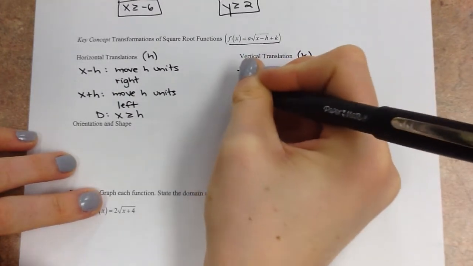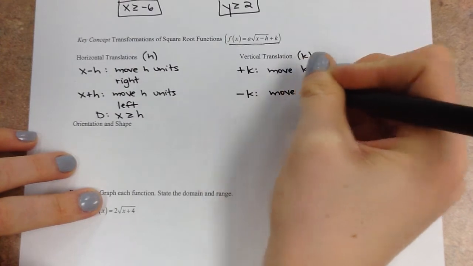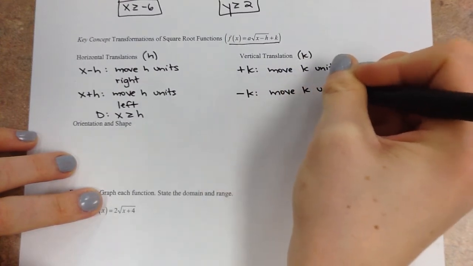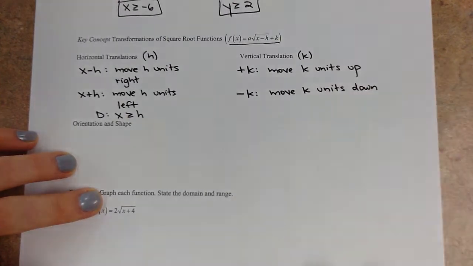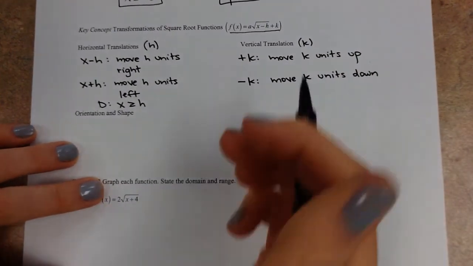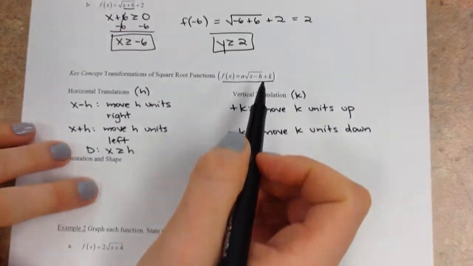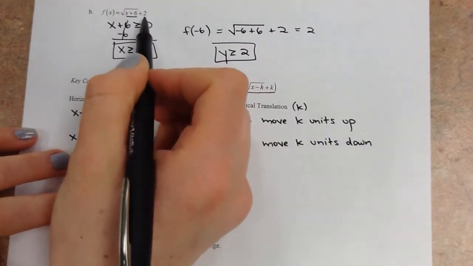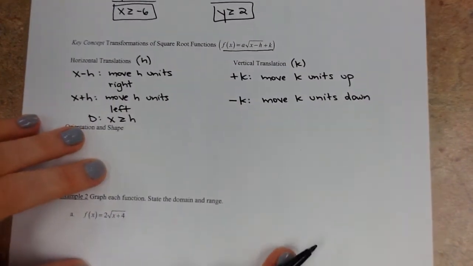Whereas if you have minus k on the outside, you're going to move that many units down. Okay, so y doesn't lie. So if you've got something on the outside like this, it does move up or down exactly like you think it would. So this one, if you have a plus 2 on the outside, my range moved up 2 units.